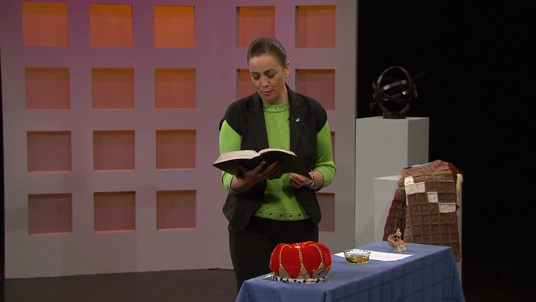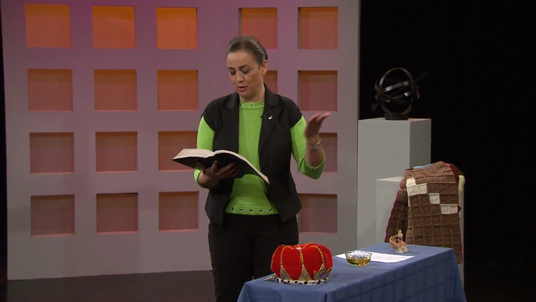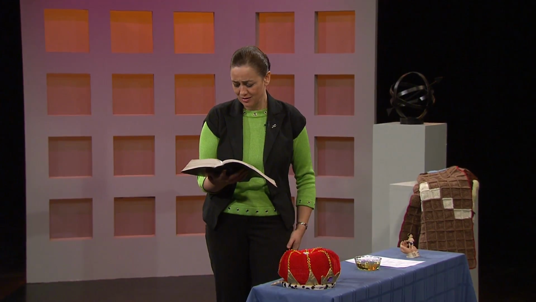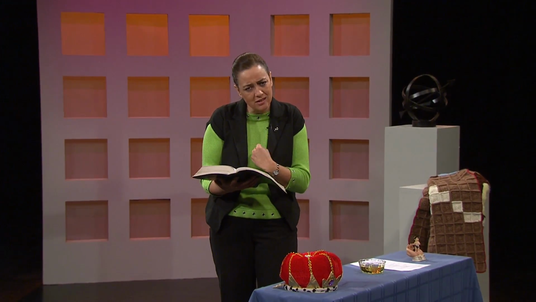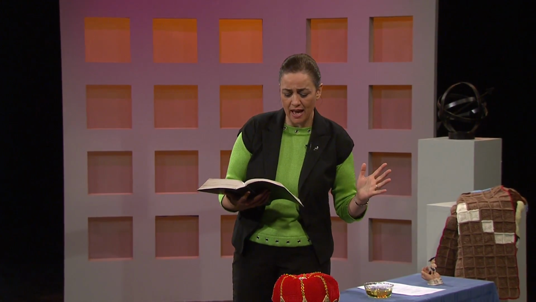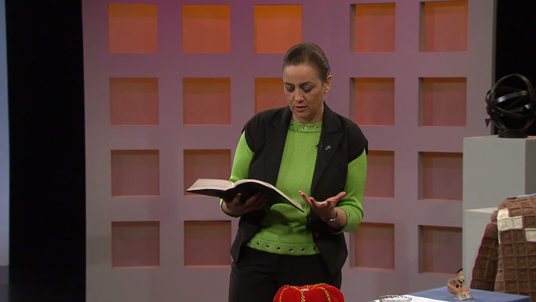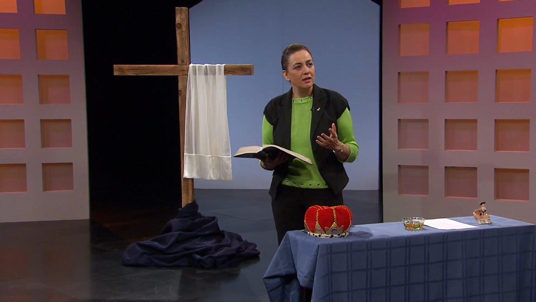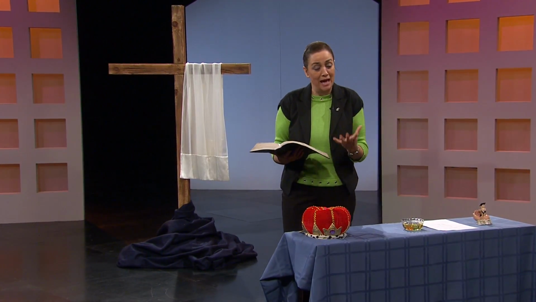Eli said to her, "How long will you make yourself drunk? Oh, woman, put away your wine from you." But Hannah replied, "No, my Lord, you got this all wrong. I am a woman oppressed in spirit. Neither wine nor strong drink. I have poured out my soul before the Lord. That's what I've been doing. Do not consider your maidservant as a worthless woman. I have spoken until now out of my great concern and provocation." And Eli answers in a way that shows how bad he felt.